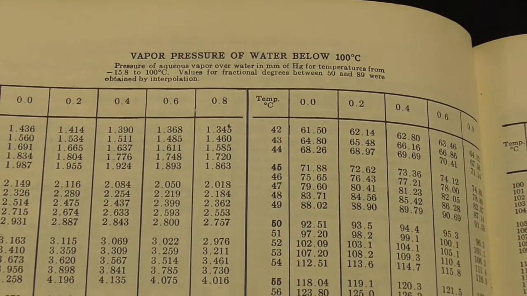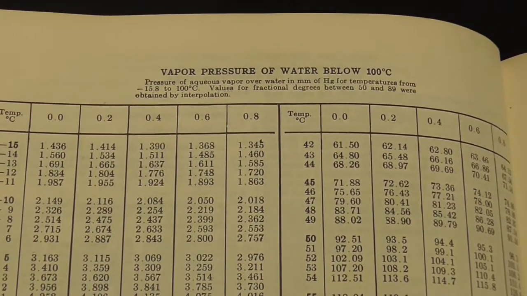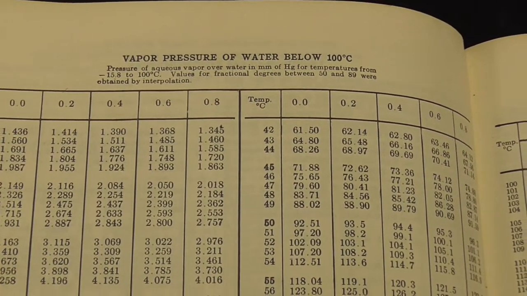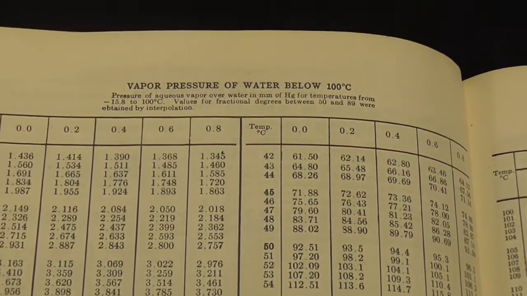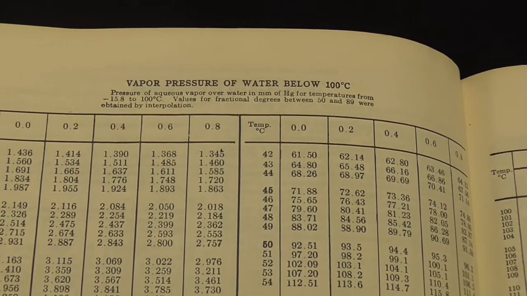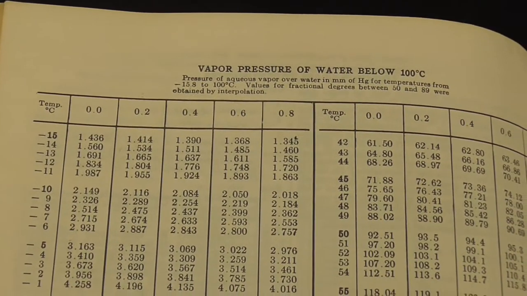Also you see in the lab manual it says we need to get the vapor pressure of the water, and so we're looking at the appropriate page in the Handbook of Chemistry and Physics. You see at the top of the page the titles of the columns, temperature, and then 0.0 and 0.2 and so forth.